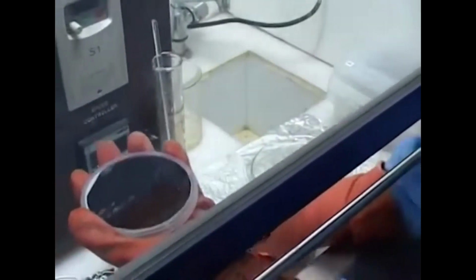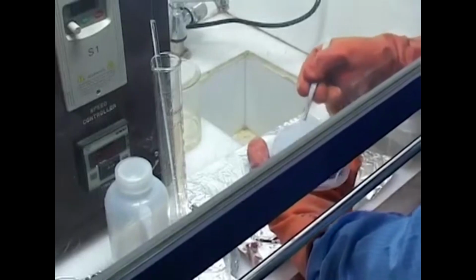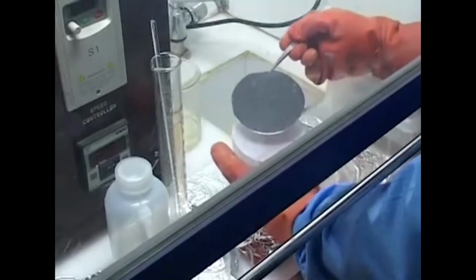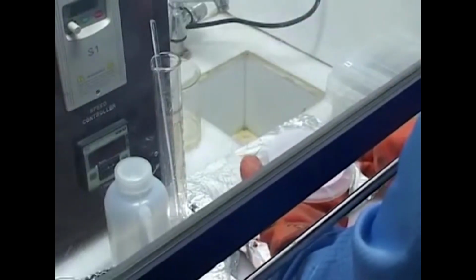In order to clean this wafer, we put this wafer back over the Petri dish here. As you can see here, we are putting the wafer in this Petri dish.